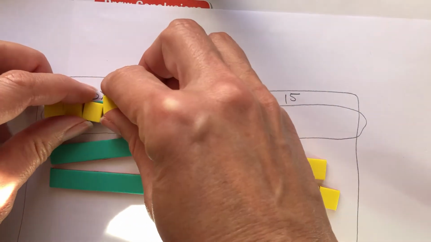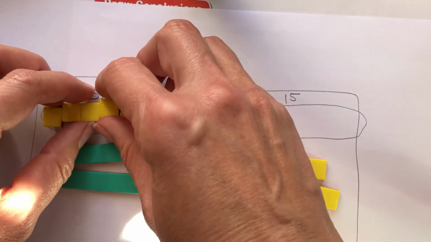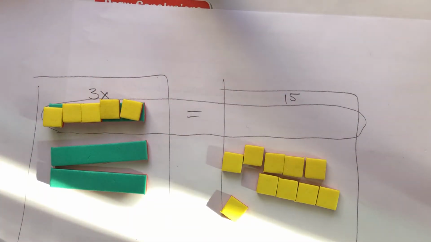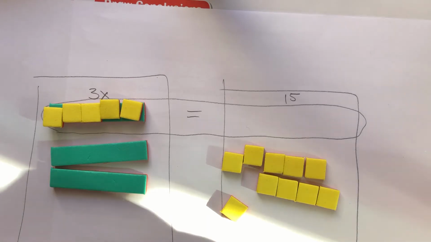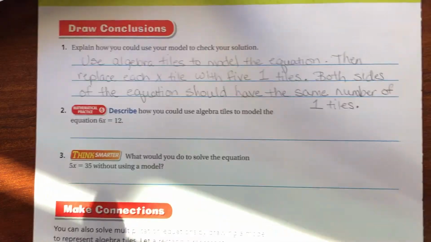So 3 x's equals 15, so each x equals 5. I think that's maybe a little confusing so early on, but we'll get it. We'll keep practicing until we understand.